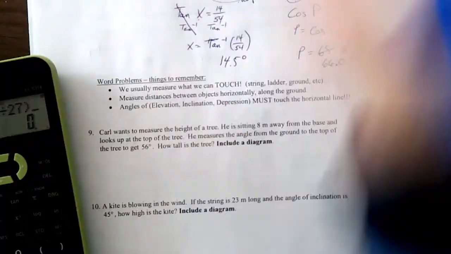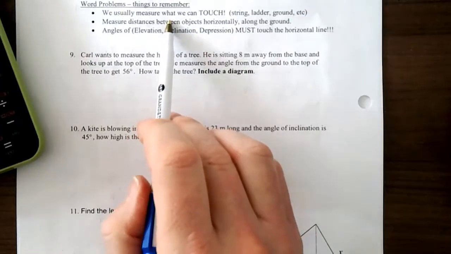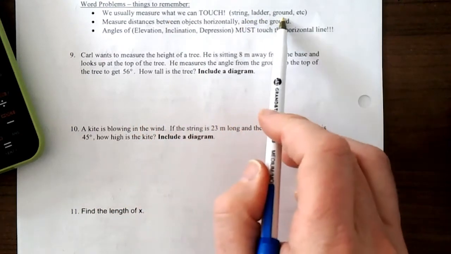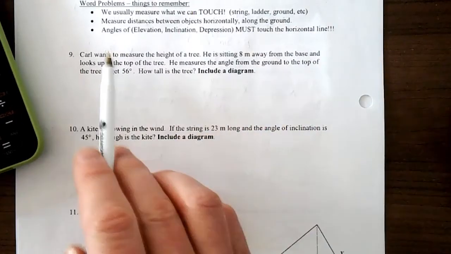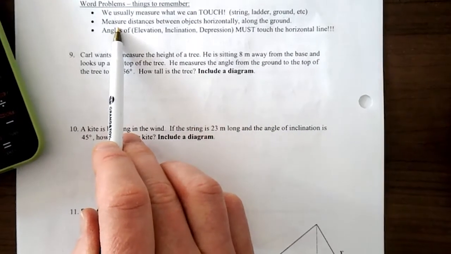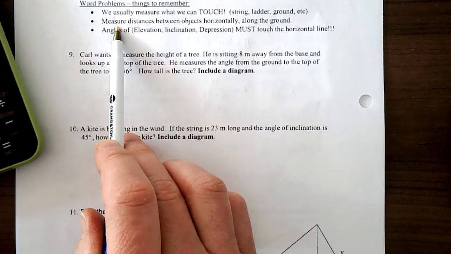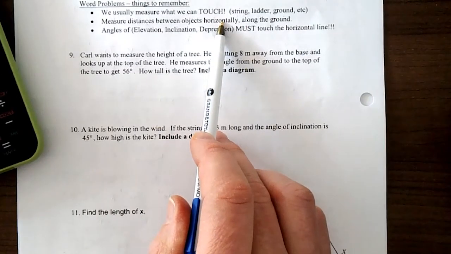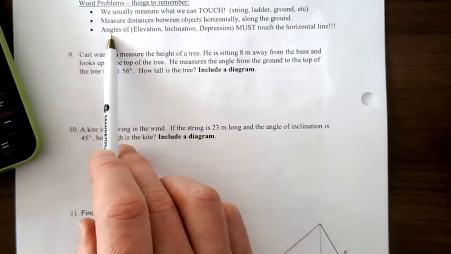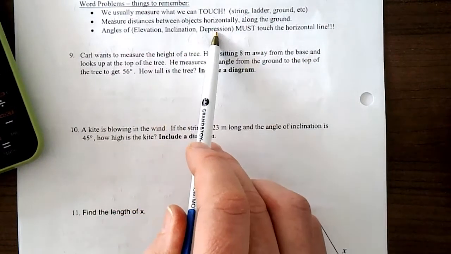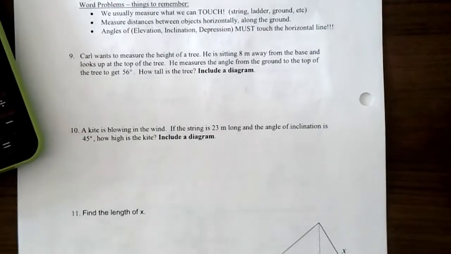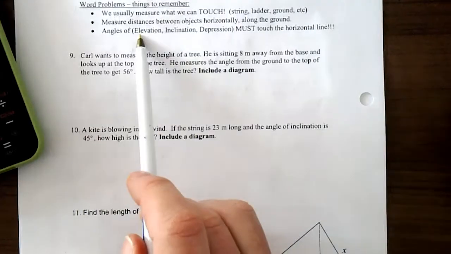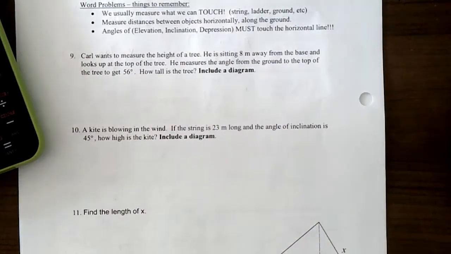So, word problems. Some things to remember. First of all, we measure what we can touch. We don't usually measure through thin air. So if there's a string, a ladder, or the ground, we measure along those objects. If we measure between objects, between me and a house, me and a tree, I always measure along the ground, horizontally, never the hypotenuse. And if I'm dealing with angles, and if they talk about elevation, inclination, depression, it doesn't matter which one it uses, it has to touch the horizontal line. Because we can draw the triangle upside down, the key thing is don't even look at the word, make sure it touches the horizontal line.